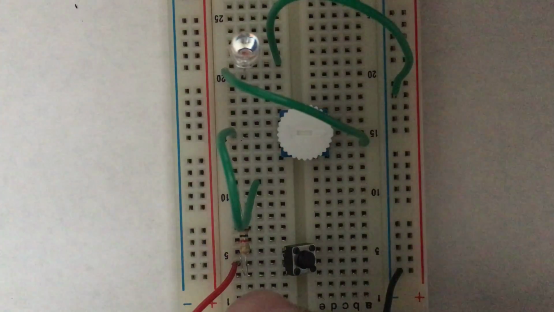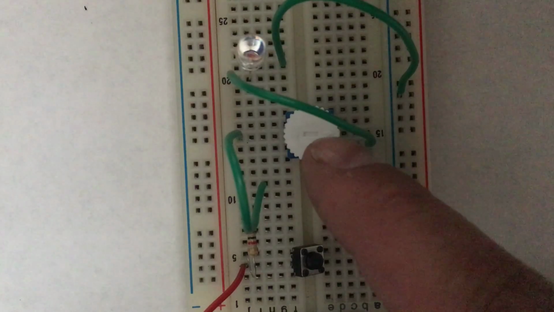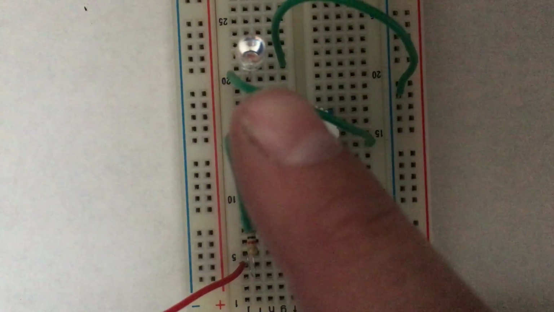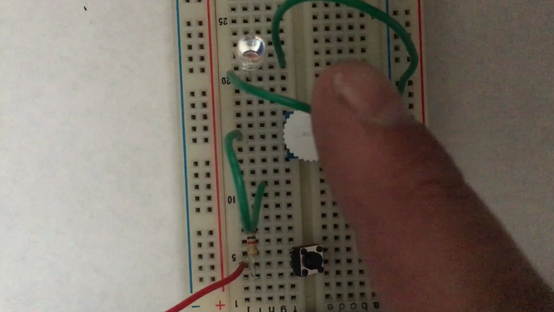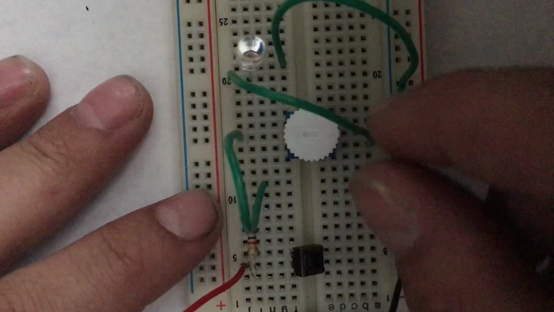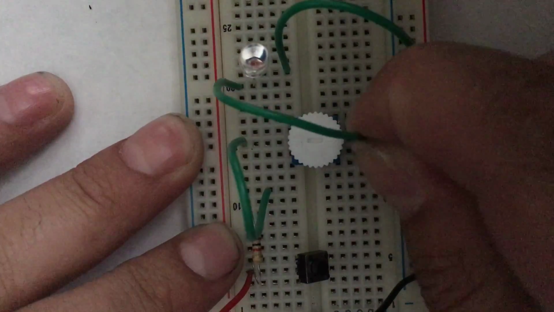And that's the reason why we have this 1 kilo ohm resistor, because without that 1 kilo ohm resistor, when it was 0 resistance on the dial here, this diode would not survive.